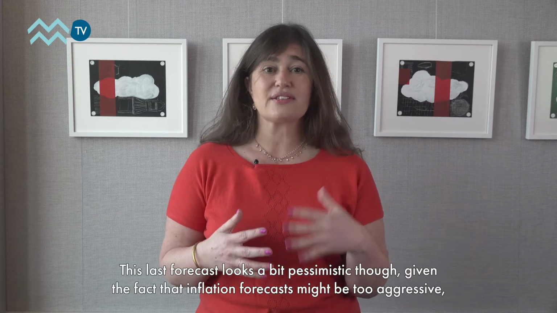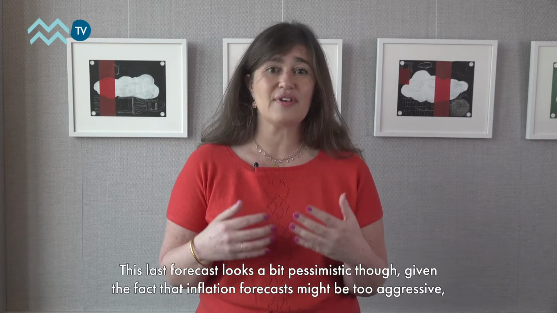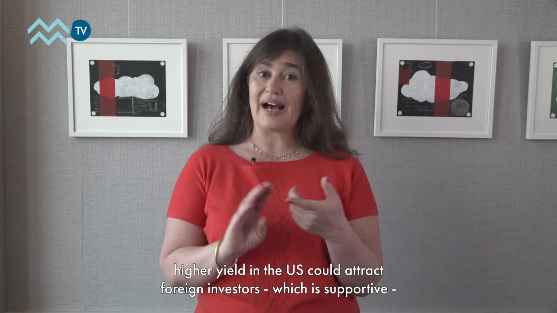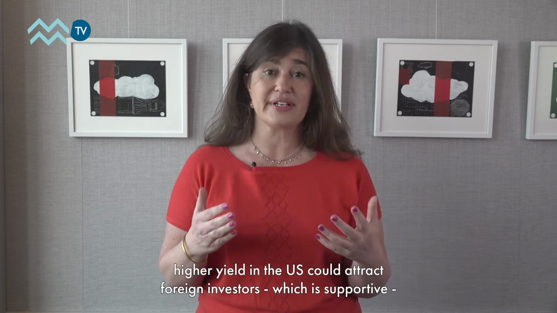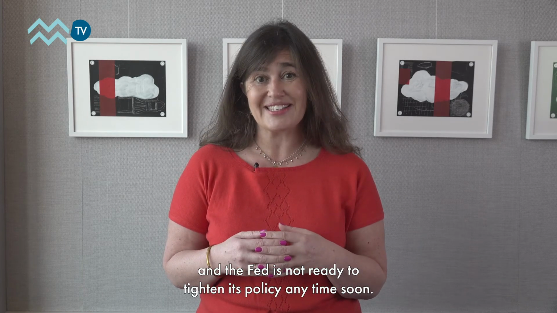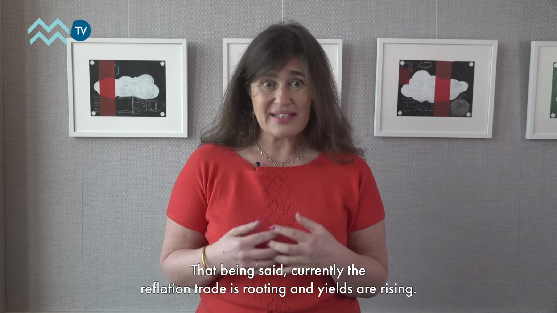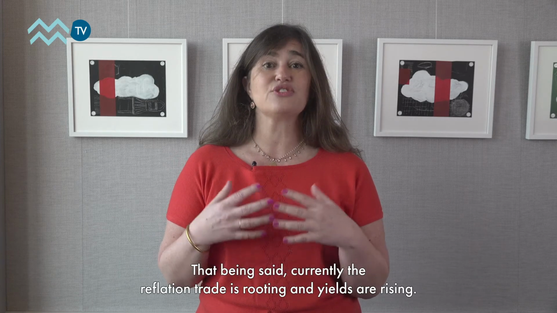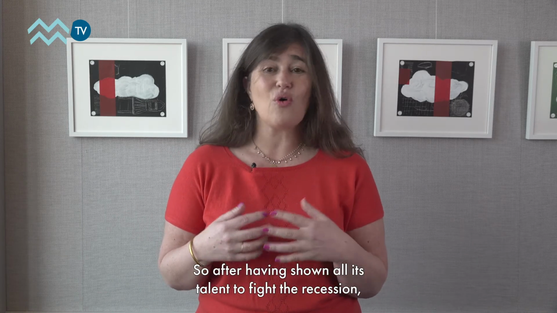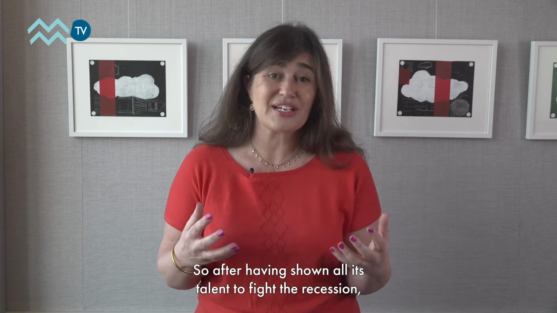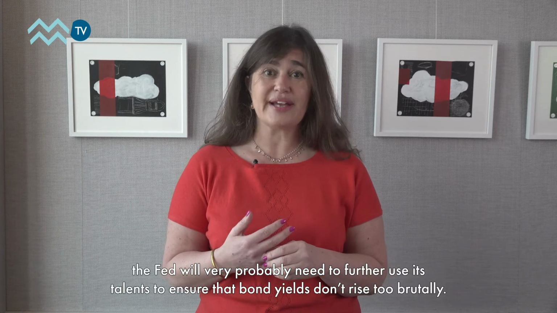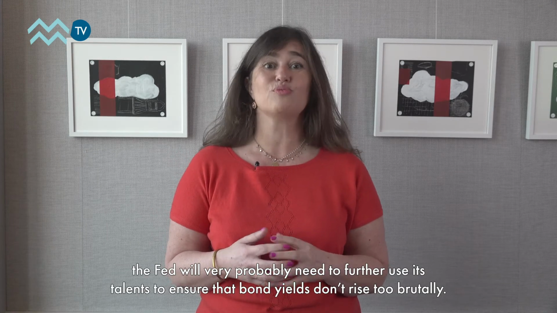This last forecast looks a bit pessimistic, though, given the fact that inflation forecast might be too aggressive. Higher yield in the US could attract foreign investors, which is supportive, and the Fed is not ready to tighten its policy anytime soon. That being said, currently the reflation trade is rooting and yields are rising. So after having shown all its talents to fight the recession, the Fed will probably need to further use its talent to ensure that bond yields don't rise too brutally.